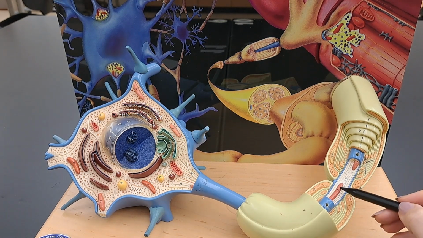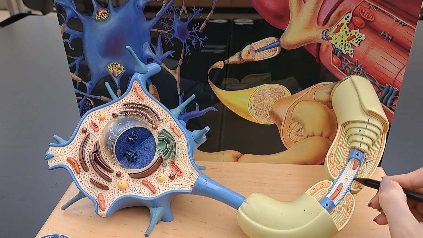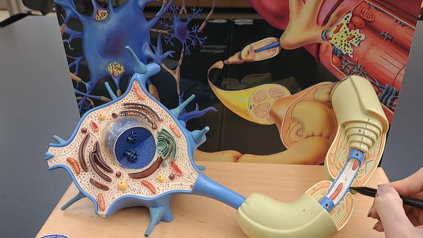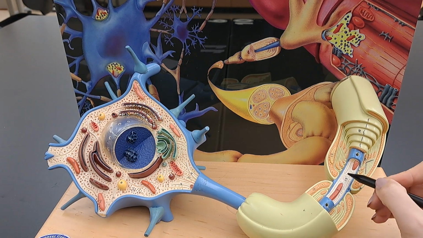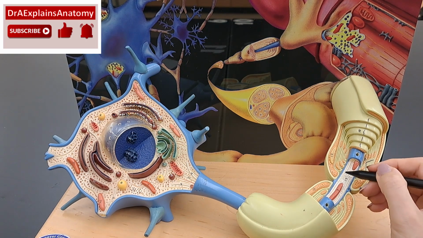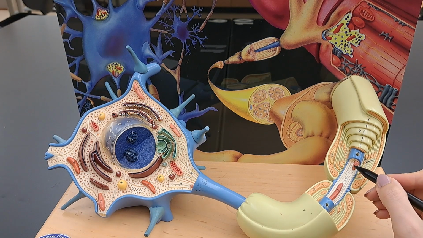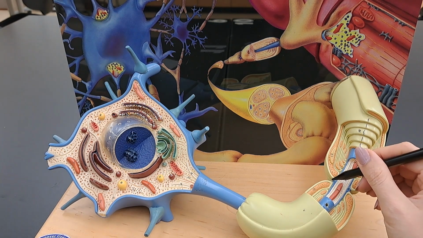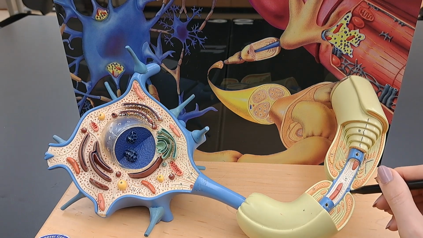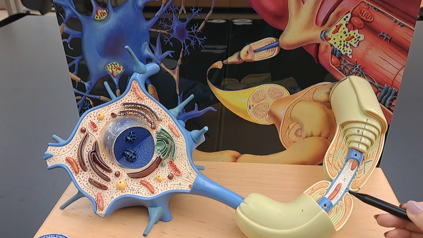Now right here, that's the axon. This area of the axon is called the axolemma, which is basically the cell membrane of the axon. That's the axolemma. And this right here is the cytoplasm of the axon. This is called the axoplasm. We can see a mitochondrion here. That's another mitochondrion. The unmyelinated areas of the axons, which is this right here and this, these are called nodes of Ranvier or myelin sheath gaps.